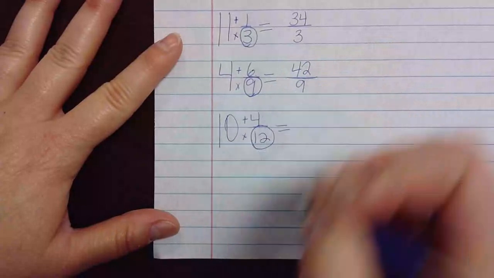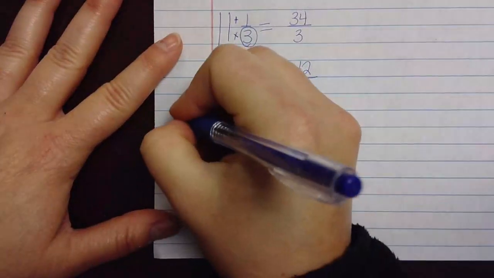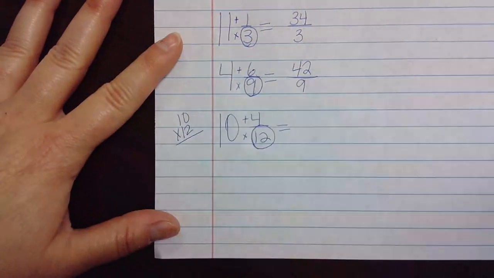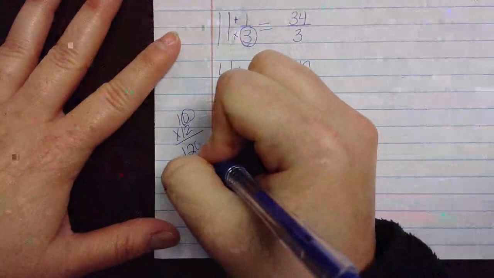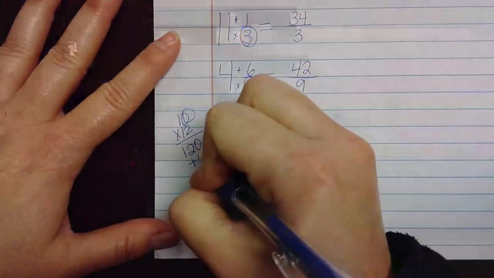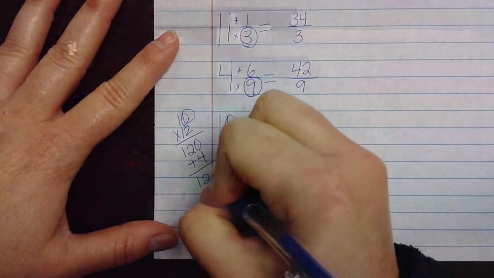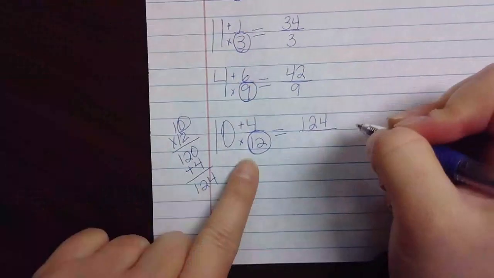Starting with the diva. 12 times 10. Oh, well, look. 12 times 10. We know how to multiply anything by 10. I just put my 12, and how many eggs do I lay? 1. So that's 120, and then I'm going to add 4. That's 124. So it's 124 what?